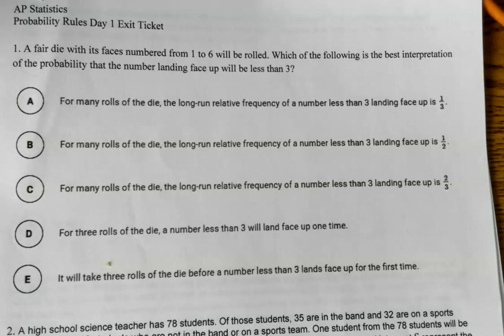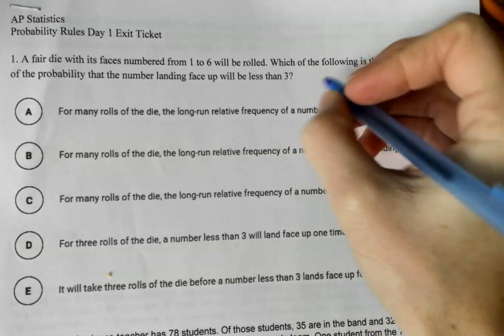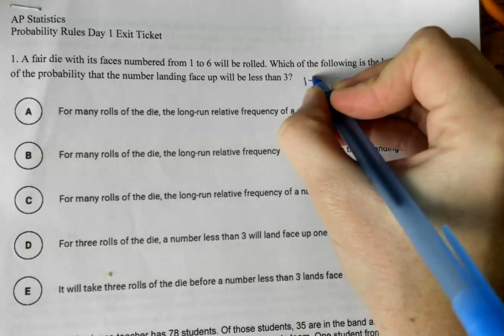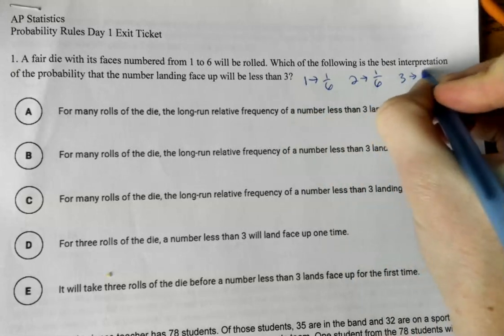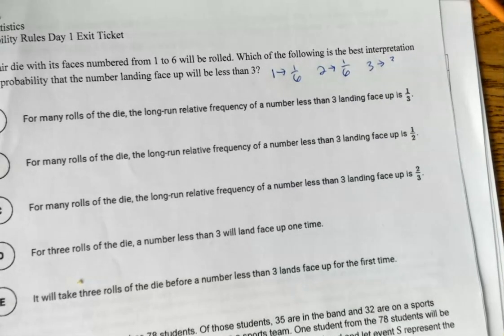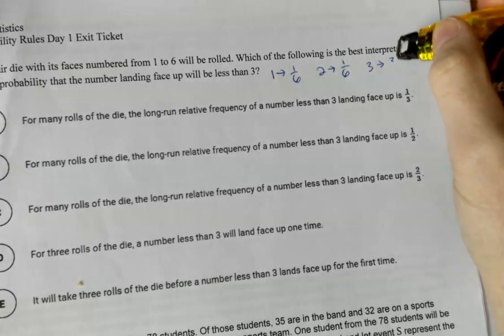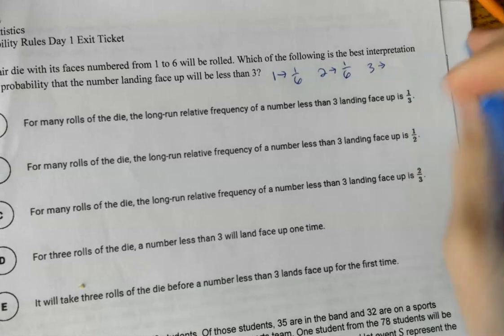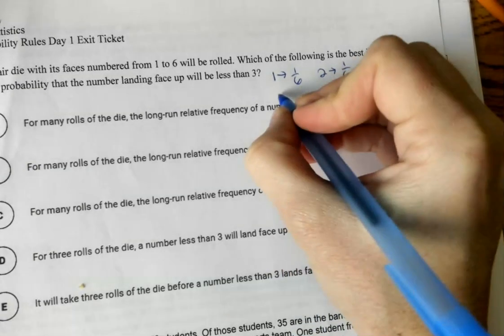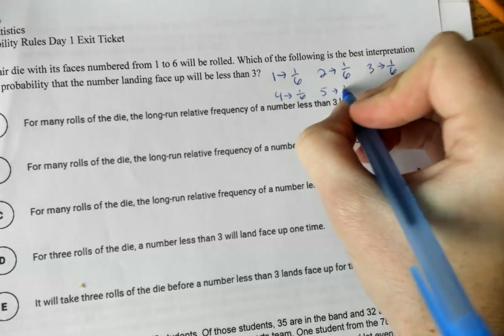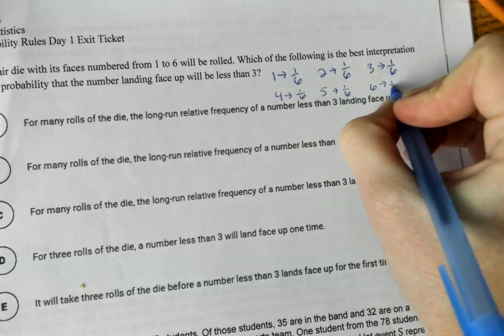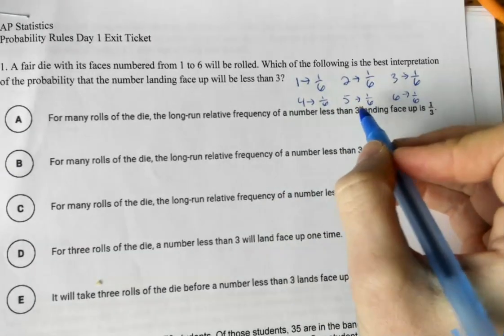All right, well, first of all, each outcome is equal to 1 over 6, right? Rolling a 1 has a probability of 1 over 6. Rolling a 2 has a probability of 1 over 6. 3. I shouldn't try to write too fast or my brain gets ahead of my hand. All right, so here are my 6 outcomes, right?